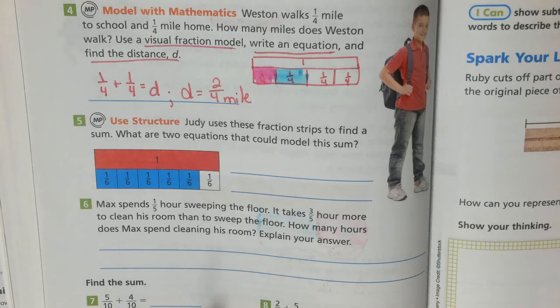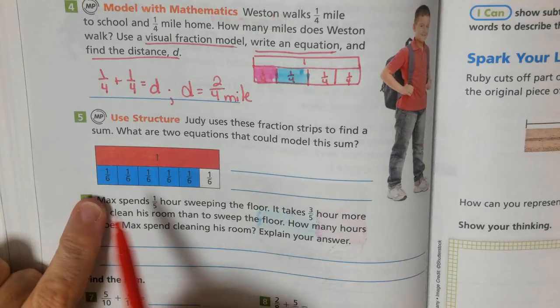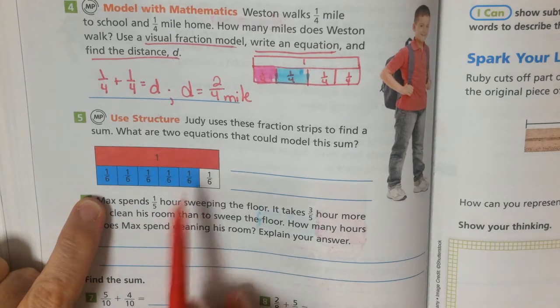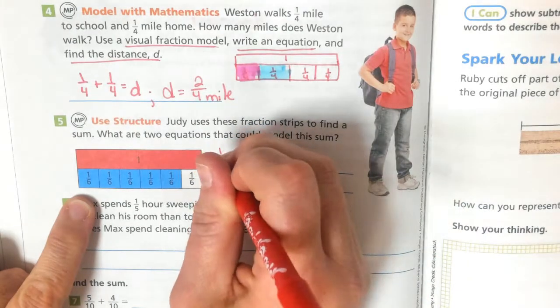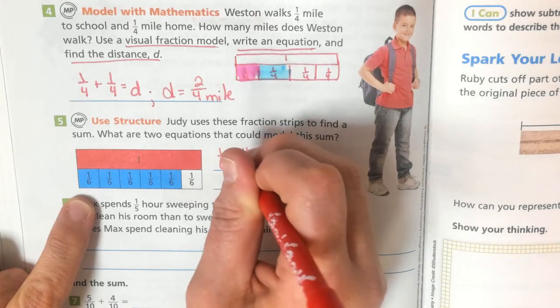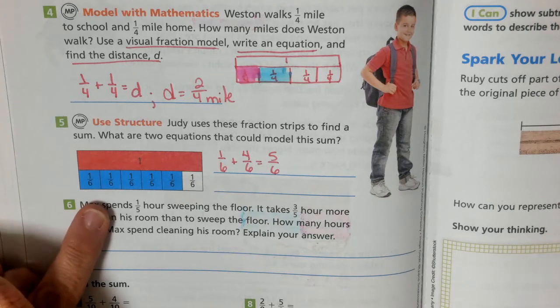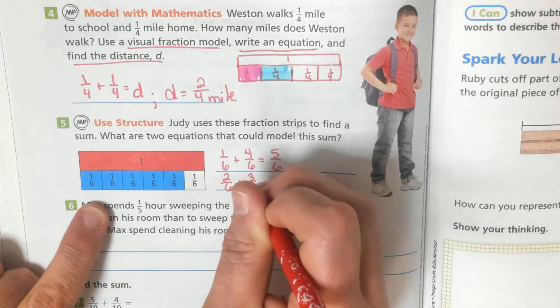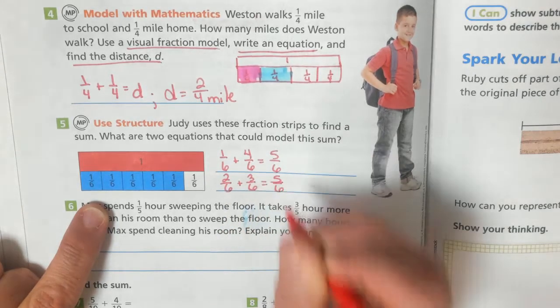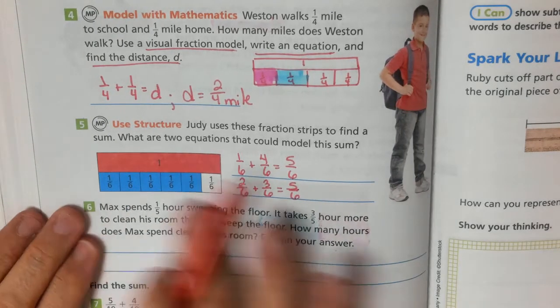Judy uses these fraction strips to find a sum. What are 2 equations that could model this sum? So one way that we could show the total, what is our total? 1, 2, 3, 4, 5, 6. One way we could show our total would be 1/6 plus 4/6 equals 5/6. Another way, we could do 2/6 plus 3/6 equals 5/6. So they just want us to come up with our own addition equations that could model what this picture shows.